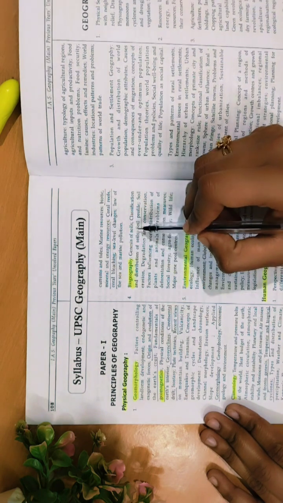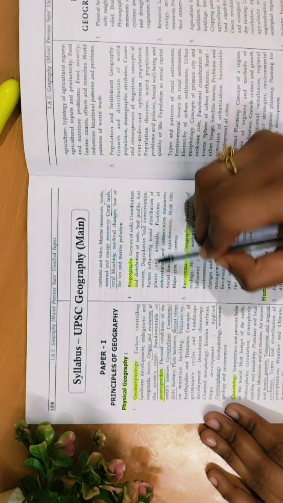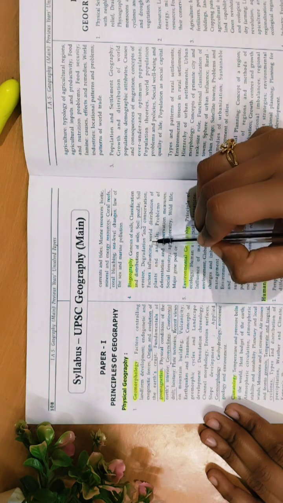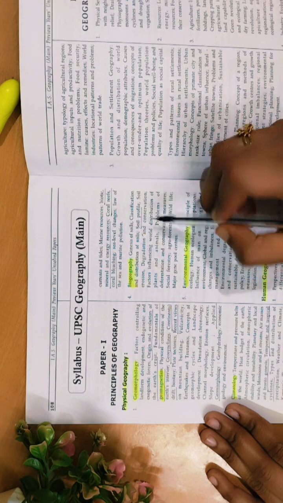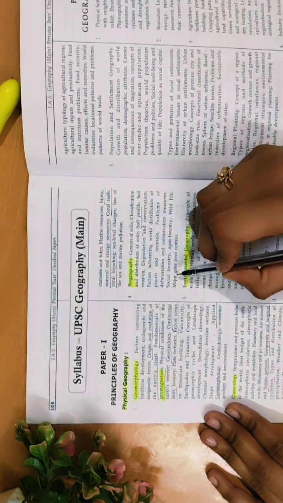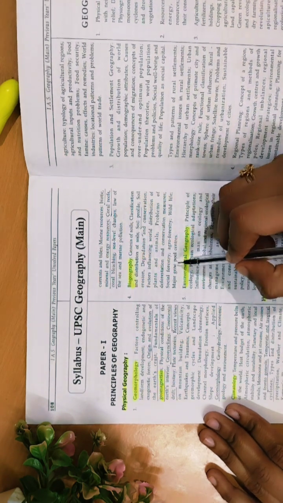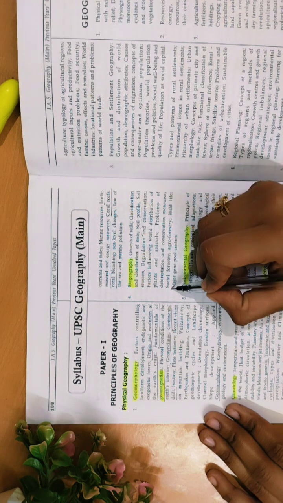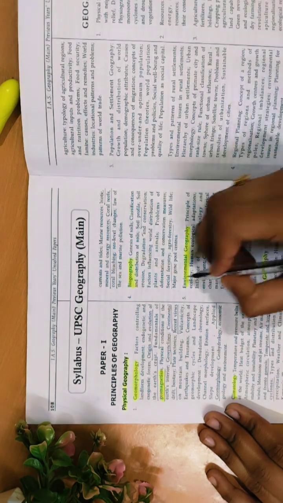Now biogeography: genesis of soils, classification and distribution of soils, soil profile, soil erosion, degradation and conservation, factors influencing world distribution of plants and animals, problems of deforestation and conservation measures, social forestry, agroforestry, wildlife, major gene pool centers, this is important.